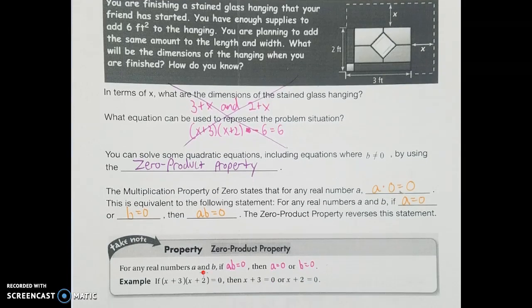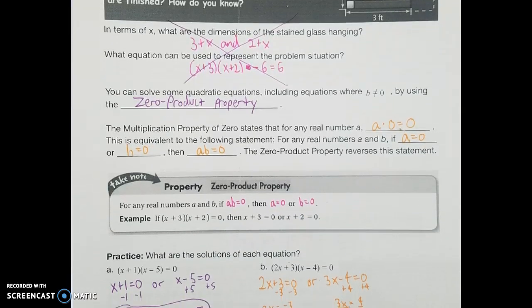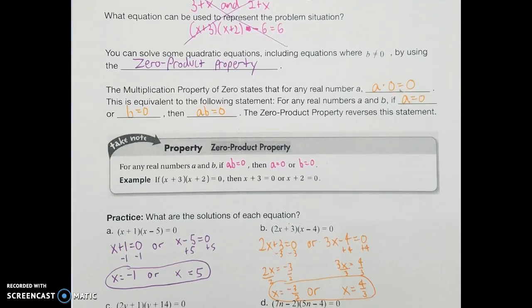For any real numbers a and b, if I have any two numbers and I multiply them together to get 0, that means one of them had to be 0. So either a is 0 or b is 0. The way we're going to use this in practice, say I have a factored quadratic equation, x plus 3 times x plus 2 as our two factors, then that means either x plus 3 is 0 or x plus 2 is 0. If the whole thing equals 0, remember, that means either the first part or the second part was 0. So let's try that in practice with a couple of solutions here.